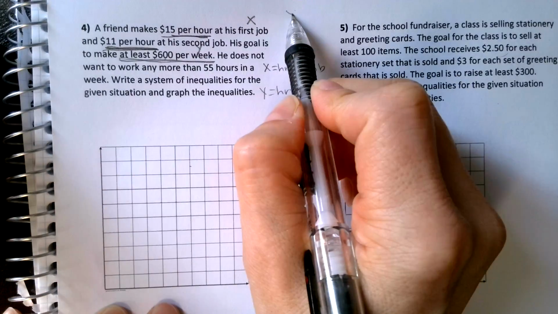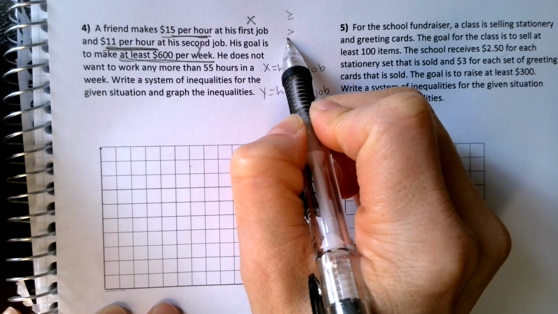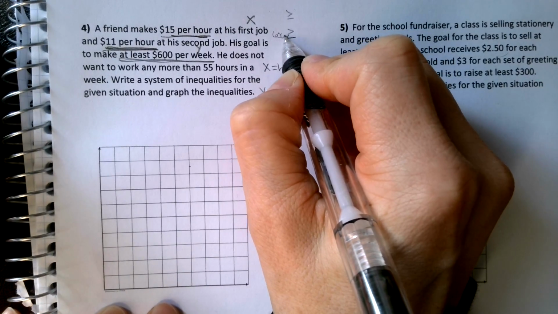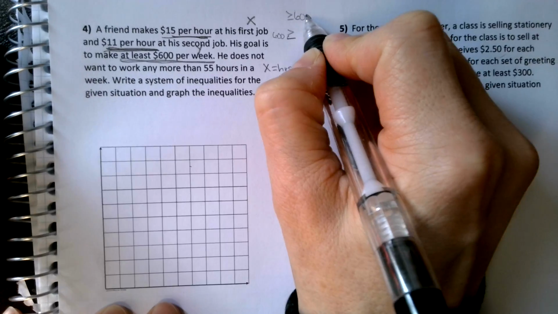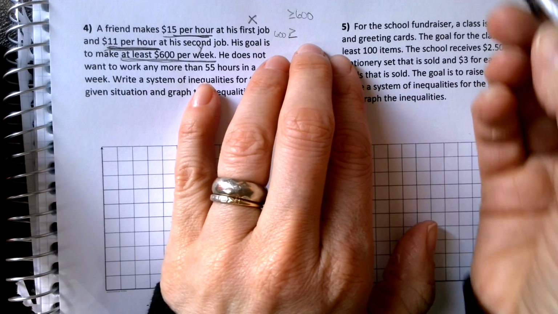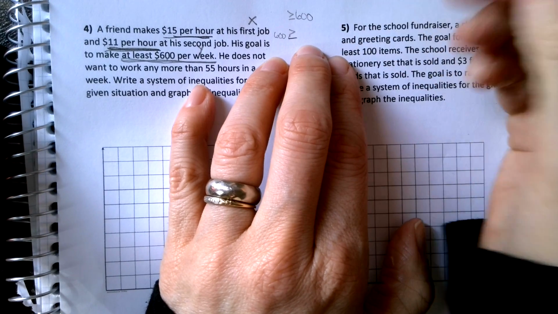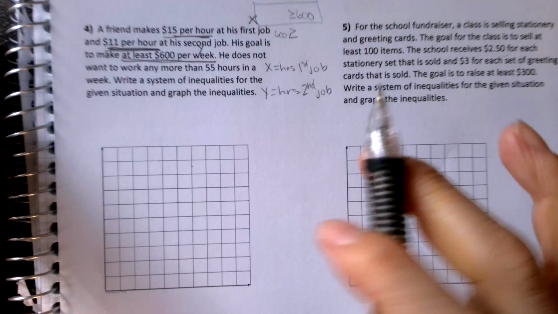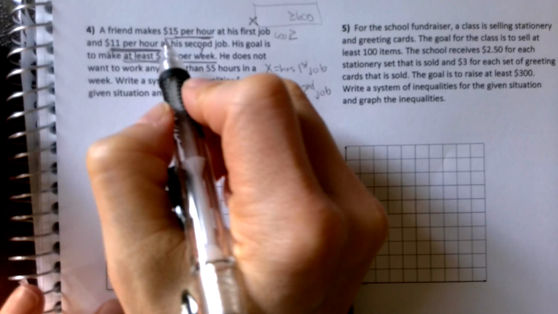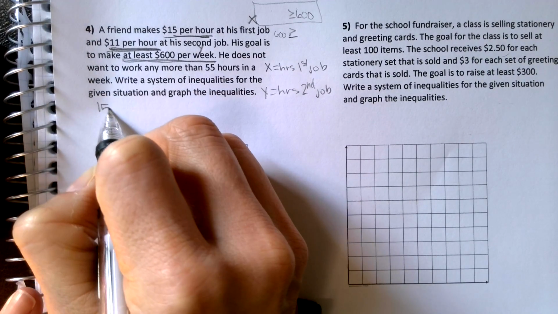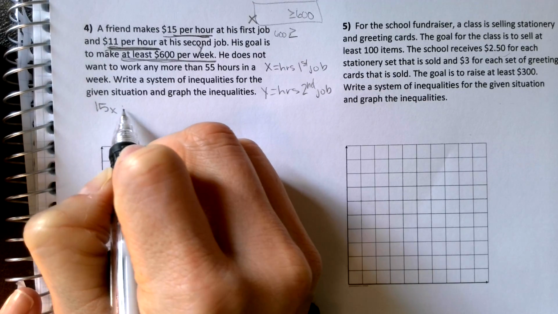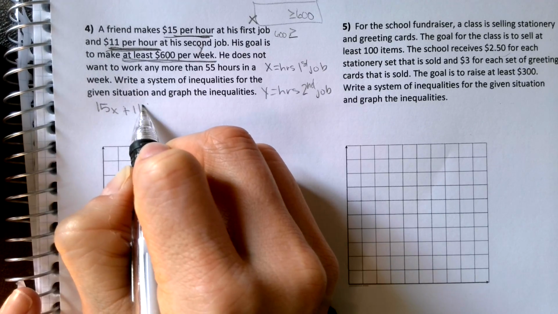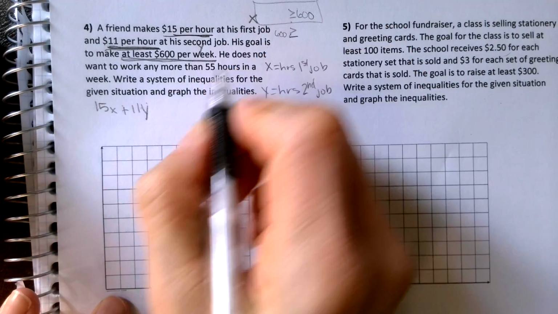So when you think about your symbol, you think about whether you want the 600 here or whether you want the 600 here. And you'd think about which one makes it look like 600 is the least. That's how I kind of think about when I go to set them up, how I want that direction to go. And if I have 15 per hour at the first and 11 per hour at the second, and at least 600.